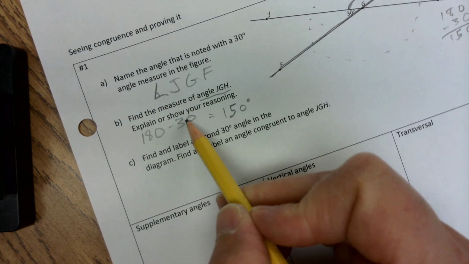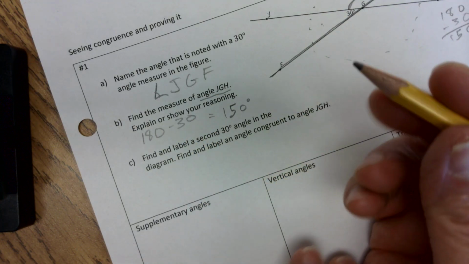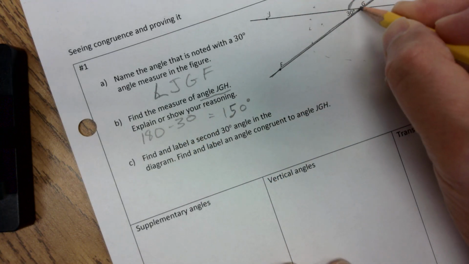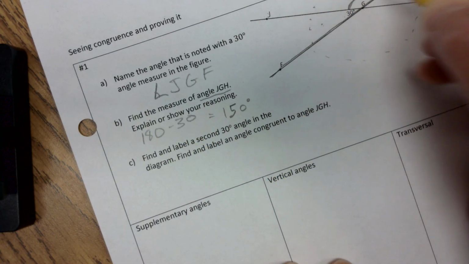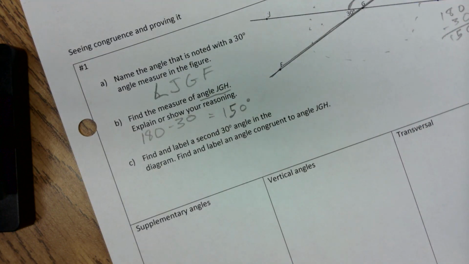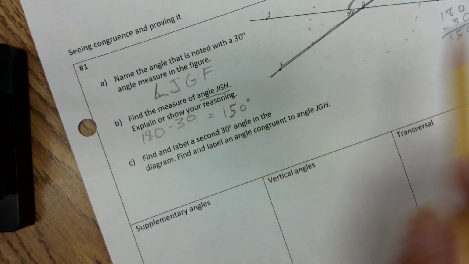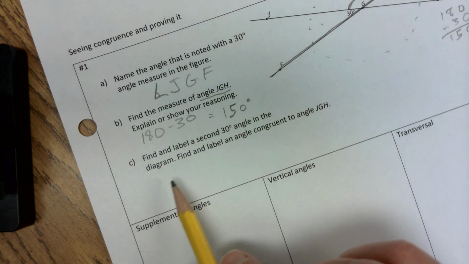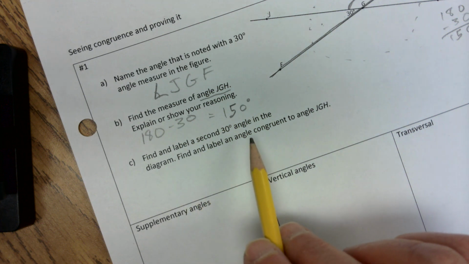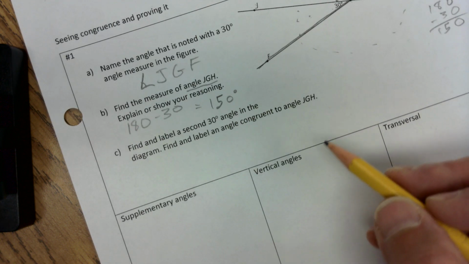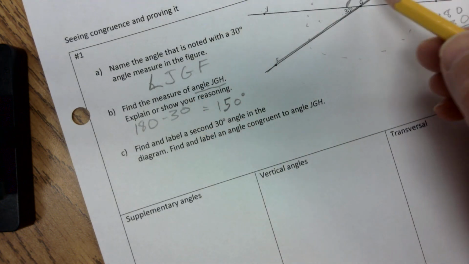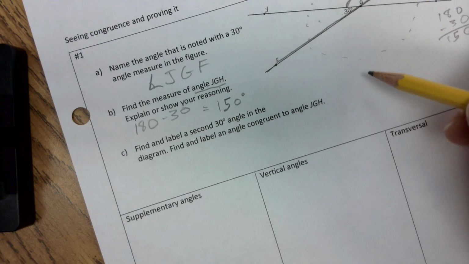Okay, so that's when I show my reasoning. It's right there. If I explained it, I would say something like, well, I know it's a straight line, so 30 plus 150 is equal to that 180. Find and label a second 30-degree angle in the diagram, and then find and label an angle congruent to angle JGH. So when I look here, I've got a 30 degree. I know this is 150 degree.